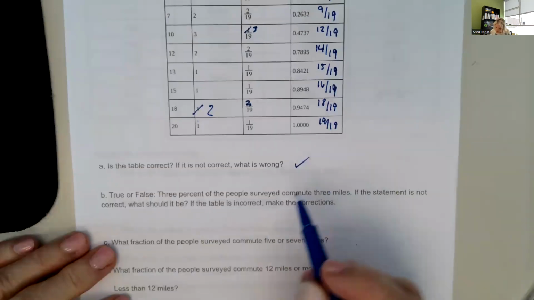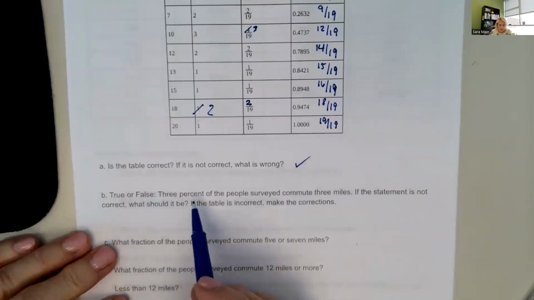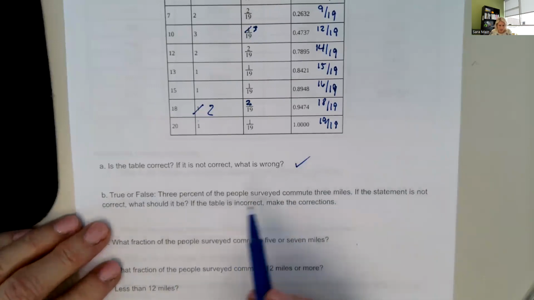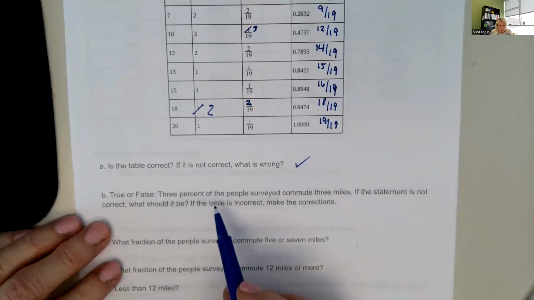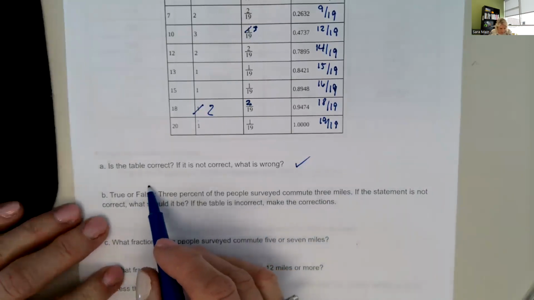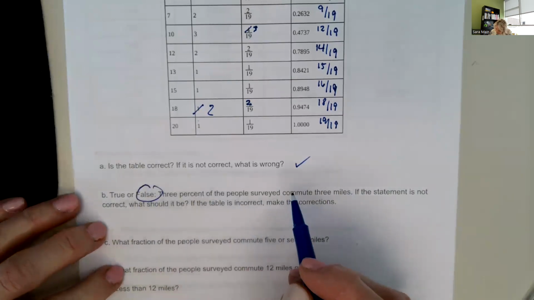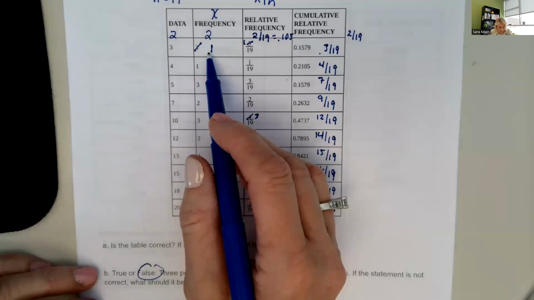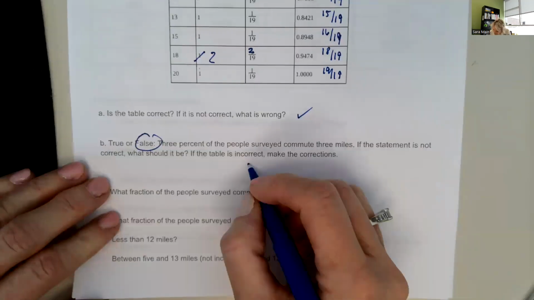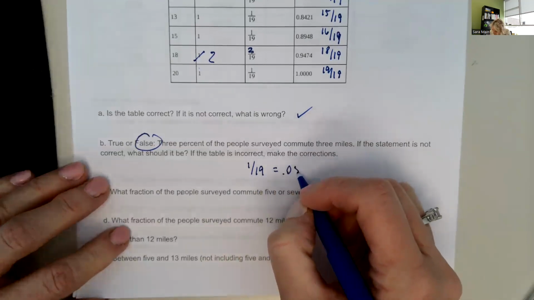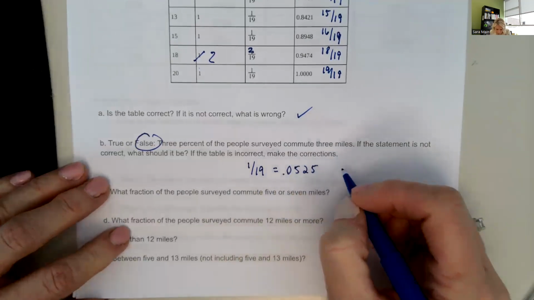So we did that. So B says true or false, 3% of the people surveyed commute 3 miles. If the statement is not correct, what should it be? If the table is incorrect, make corrections. We did that. So that was false. The 3 miles, there was only one of them. And so that's 1 out of 19, which comes out to be 0.0525.